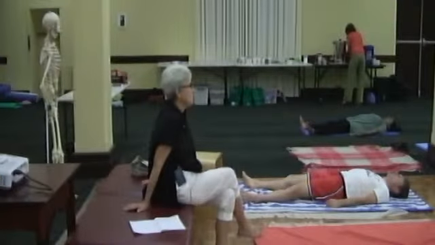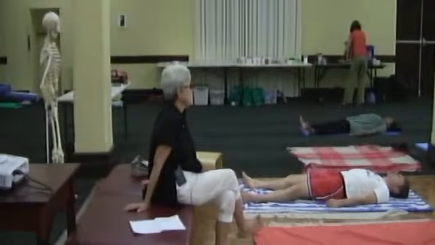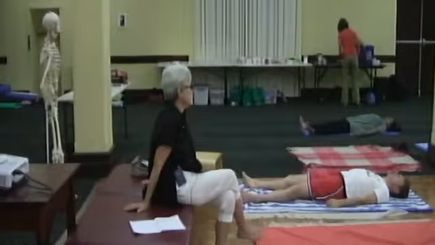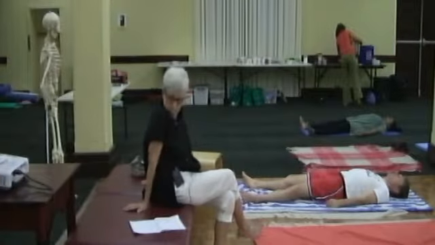How wide are your shoulders? At the front and at the back. Are those two lines similar or different?